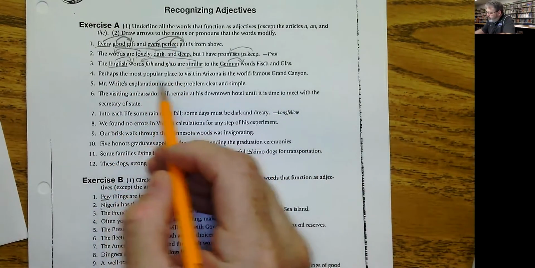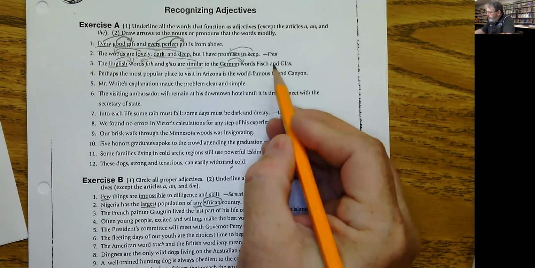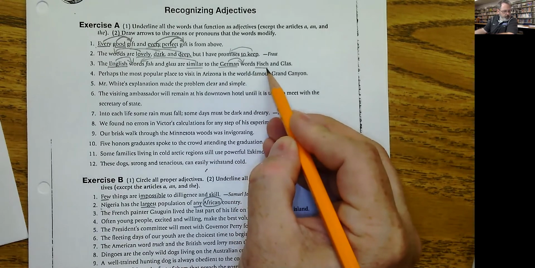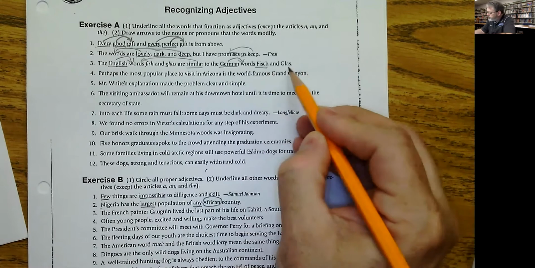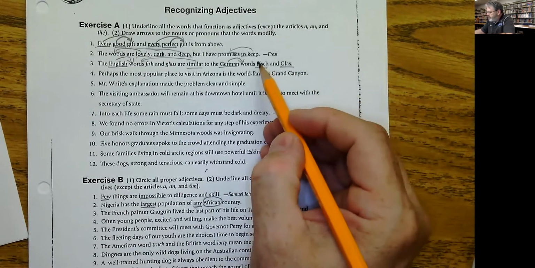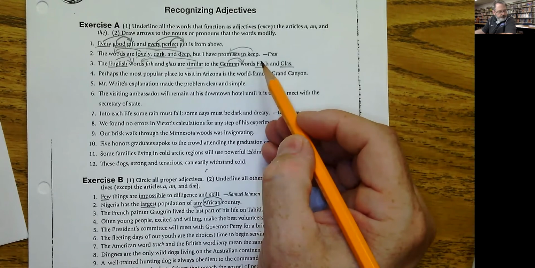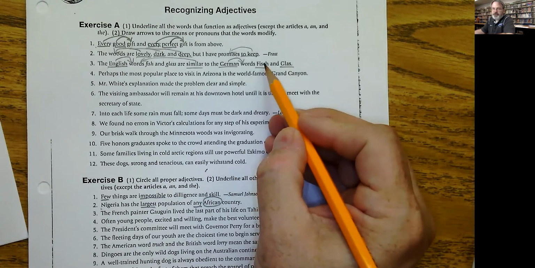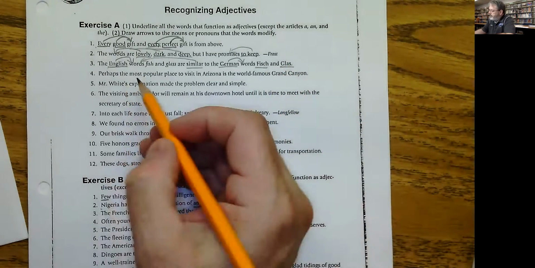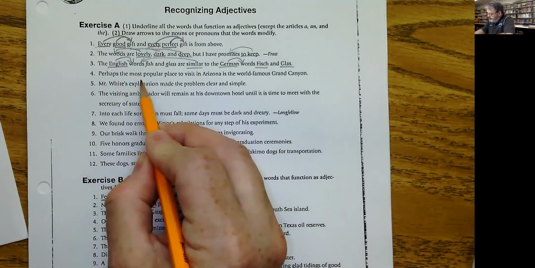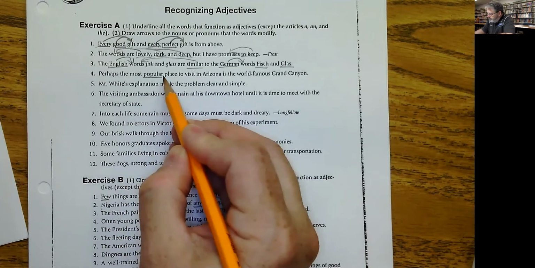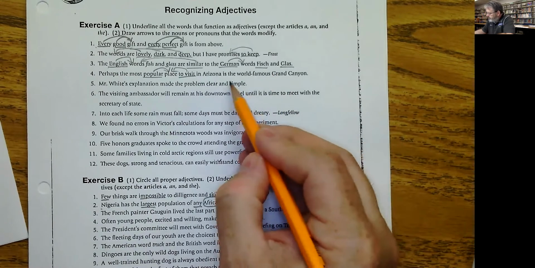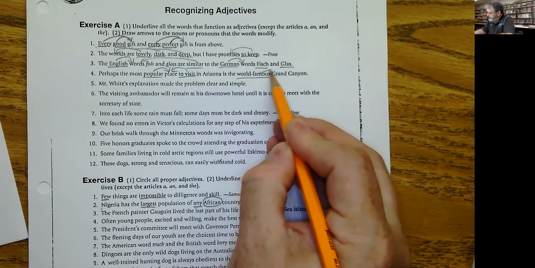Okay, number 4. Oh, wait, I'm sorry, number... They underlined fish and glass, I guess, but they didn't put any arrows there. I suppose it's because it's answering the question, which one? Number 4, perhaps the most popular, popular place to visit in Arizona is the world famous Grand Canyon.